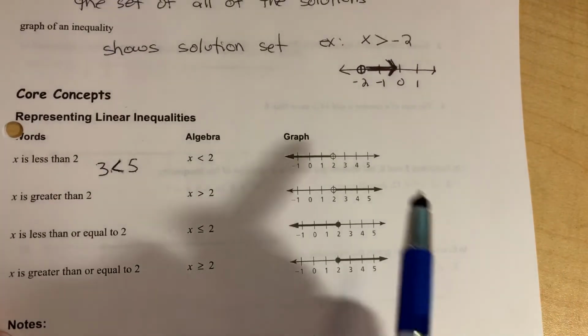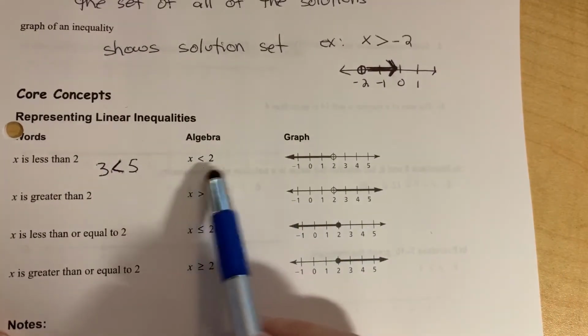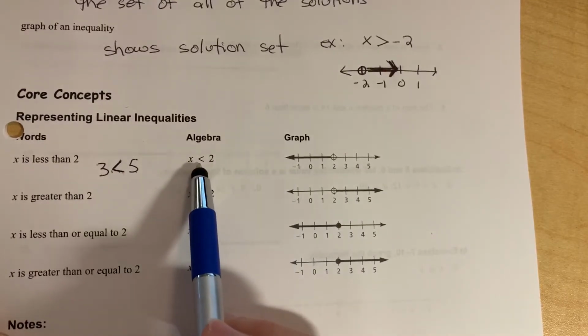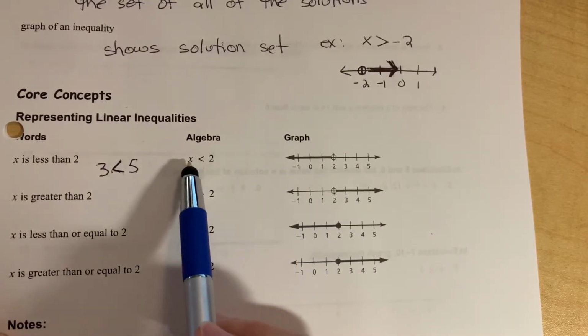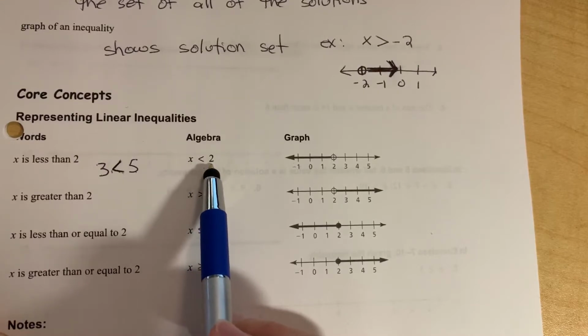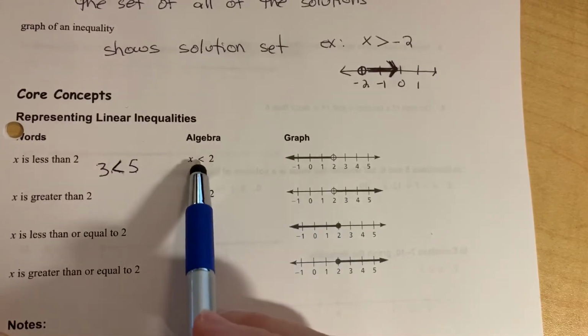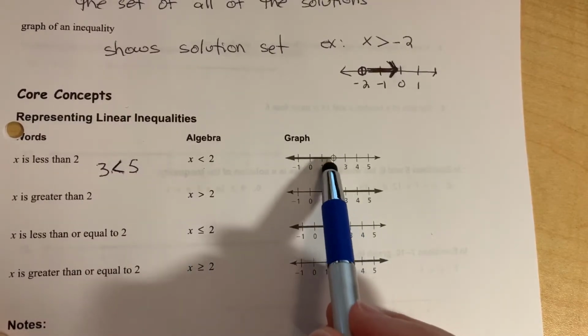That's what I use. This is x less than 2 represented on the number line. I said minus, I should have said x is less than 2. So the solution set is all the numbers less than 2. It's not equal to, so we put the open circle.